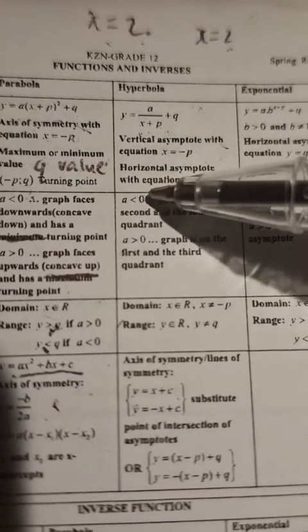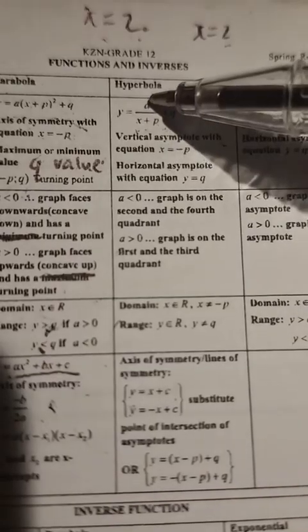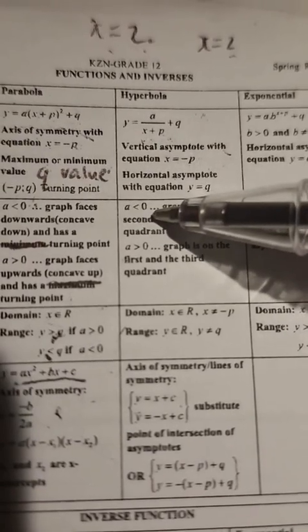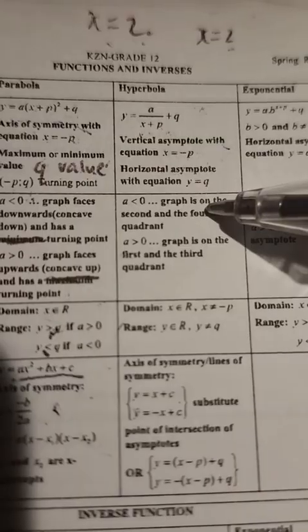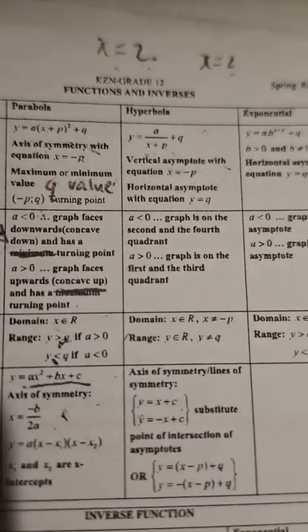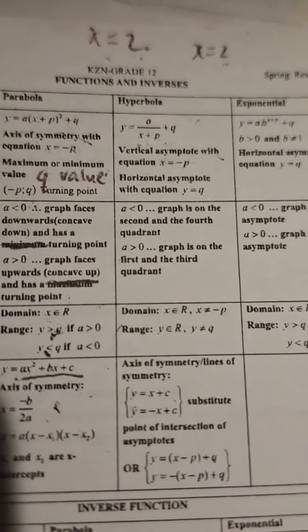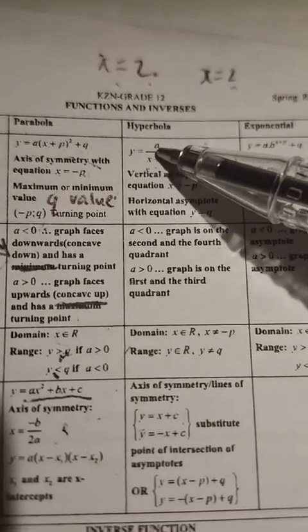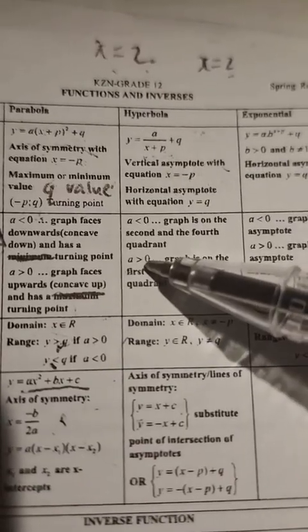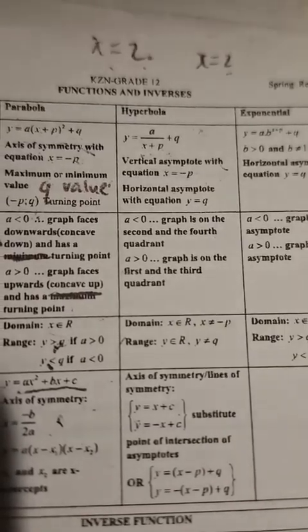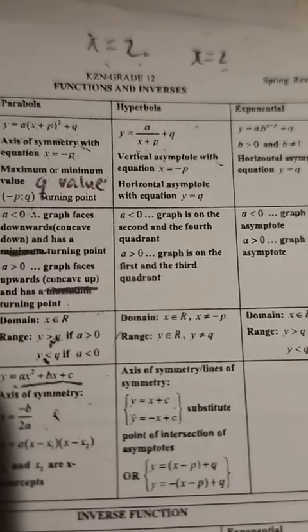I repeat, if a, the numerator value, is less than 0, meaning it's negative, then the graph, when we sketch it, is going to be in the second and the fourth quadrant. That's when a is less than 0. But when a is positive, meaning it's greater than 0, then the graph is on the first and the third quadrant.